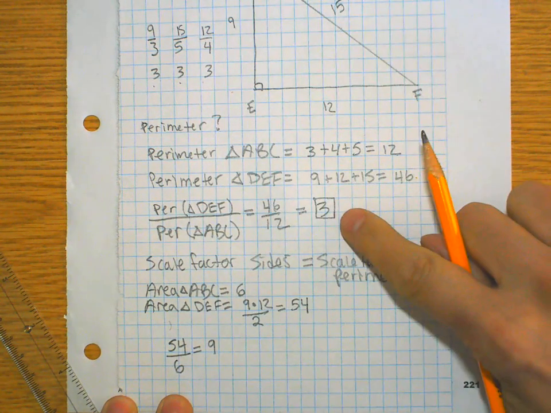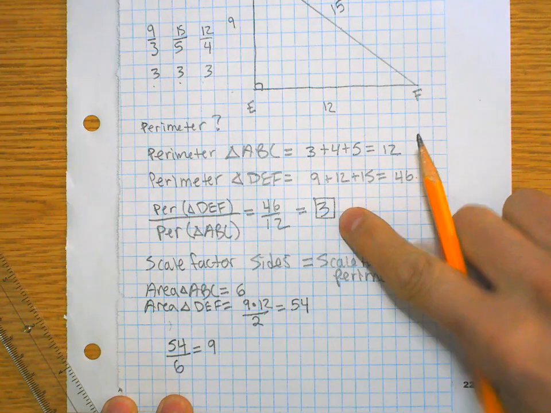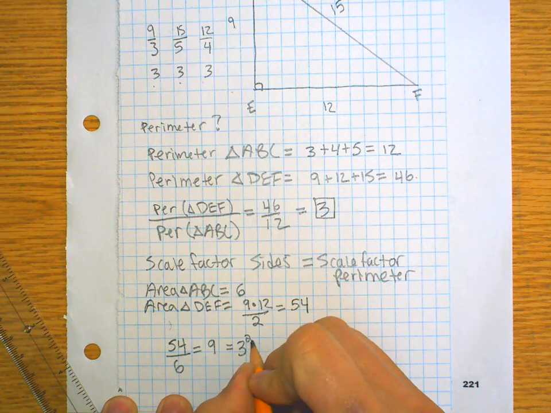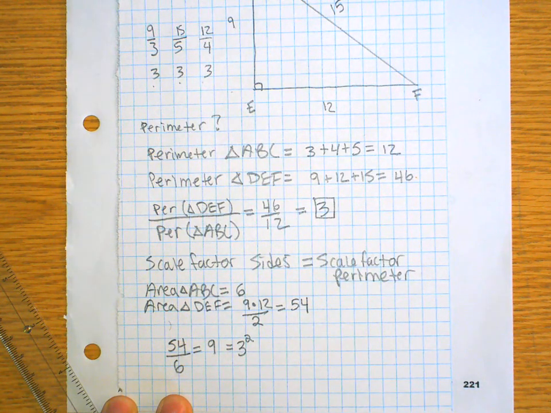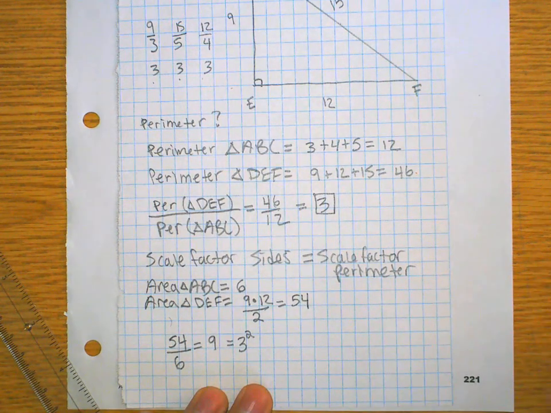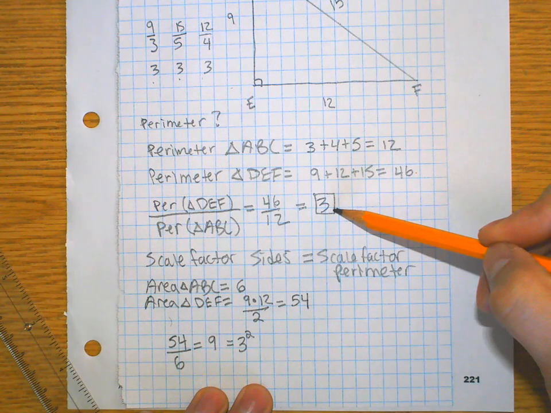Notice that that is not the 3 that we originally got. However, check this out. Isn't that the same thing as 3 squared? It sure is. So how do these compare? You have the scale factor of the sides be the same as the scale factor of the perimeter.